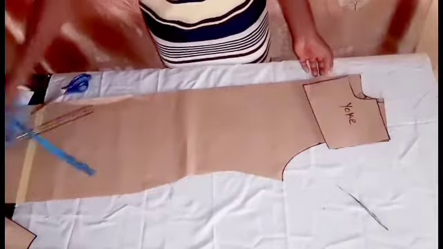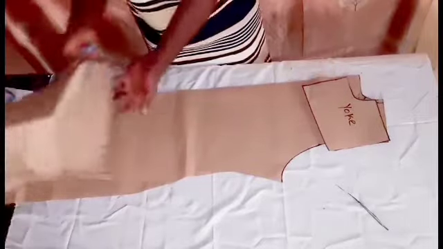Okay, so in our next lesson, I'll be transferring this to the fabric.